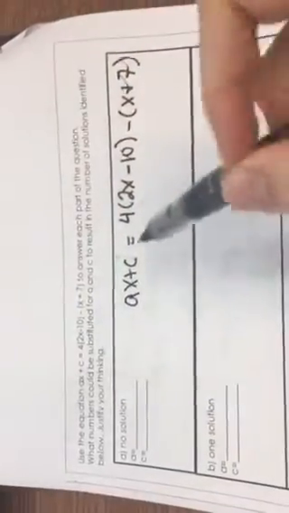Okay, so what I'm going to do now is I have a problem, and the problem says use the equation ax plus c equals 4 times 2x minus 10 minus x plus 7 to answer each part of the question. What numbers could be substituted for a and c to result in the number of solutions identified below? So I'm going to simplify this, and then from there I'm going to be able to tell what numbers I need for a and c for no solution, one solution, or many solutions.